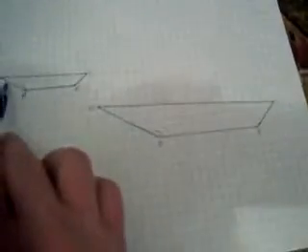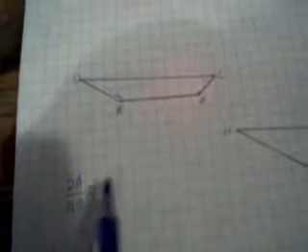Now, here comes the proportions. As DA is to AB, so we have DA over AB equal to HE over EF. As DA is to AB, so is HE to EF.